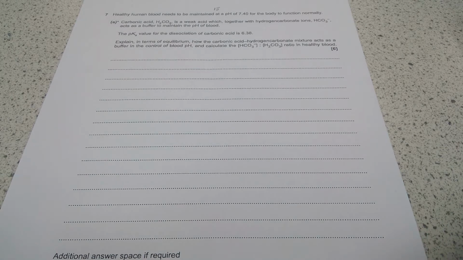And final question. Healthy human blood needs to be maintained at a pH of 7.4 for the body to function normally. Carbonic acid is a weak acid which, together with hydrogen carbonate ions, acts as a buffer to maintain the pH of blood. The pKa value for the association of carbonic acid is 6.38. Explain in terms of equilibrium how the carbonic acid hydrogen carbonate mixture acts as a buffer in the control of blood pH, and calculate the HCO3 minus to H2CO3 ratio in healthy blood.